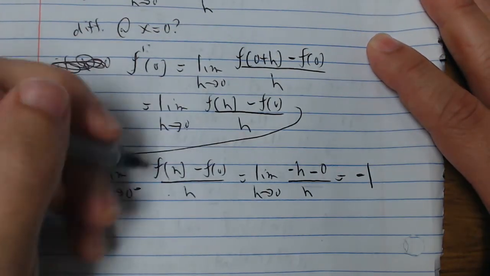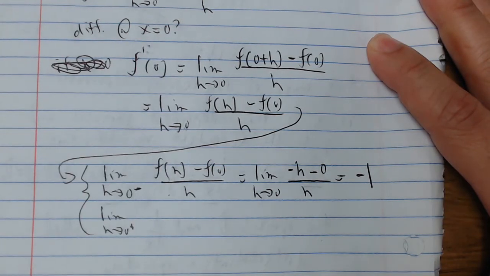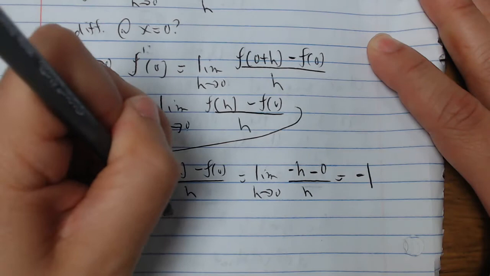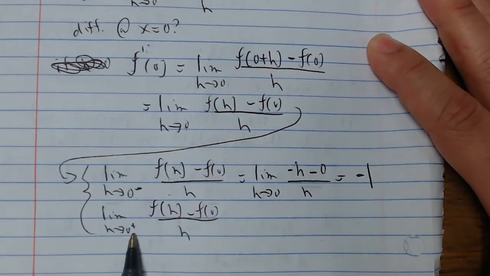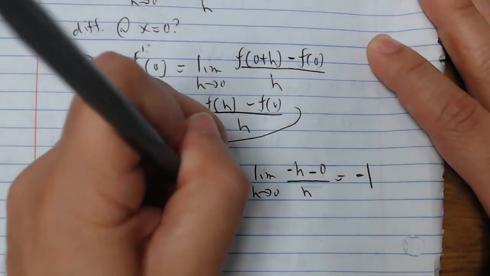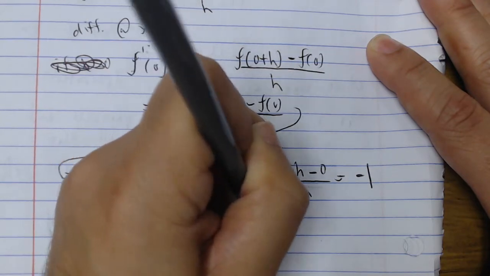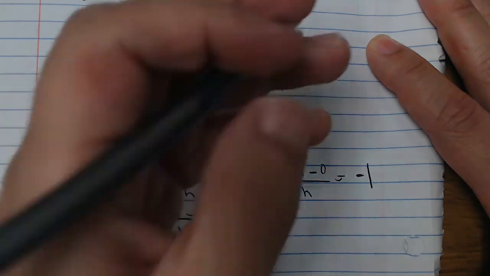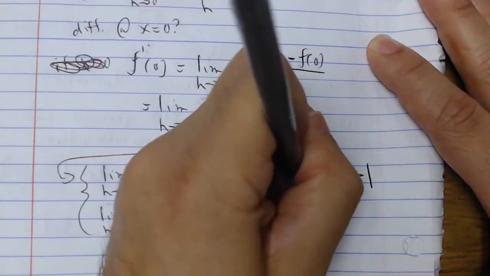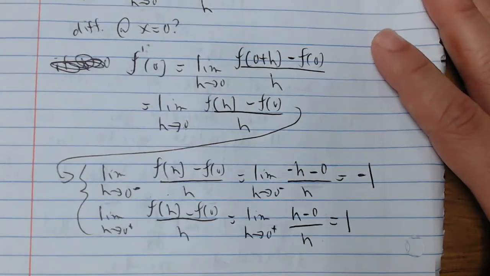Okay, now, what do I get for the limit as h goes to 0 from the right side? Once again, I have f of h minus f of 0 all over h. However, if I'm approaching 0 from the right side, f of h, instead of becoming negative h, now becomes positive h. So the limit as h approaches 0 from the right side becomes h minus 0 over h, which then what do you notice? I get 1.